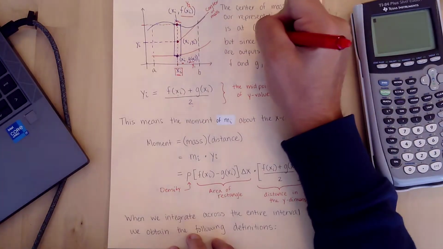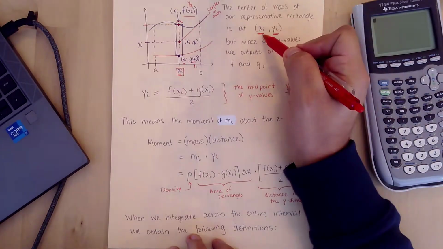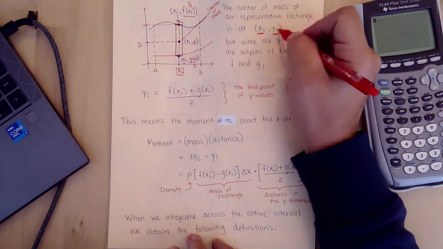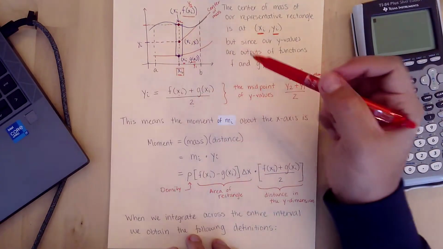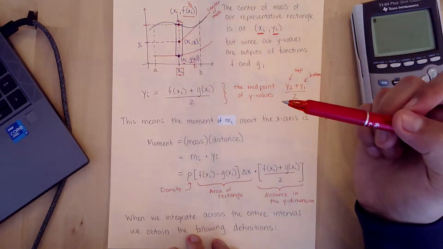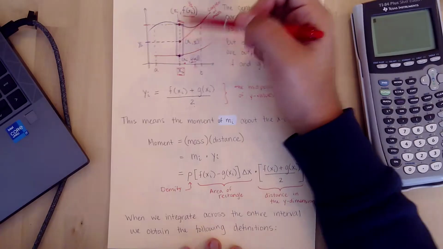So xi is known. It's obvious. It's some x value in our interval from a to b. But then the yi is just going to be the midpoint of those y values that sort of bound our representative rectangle.